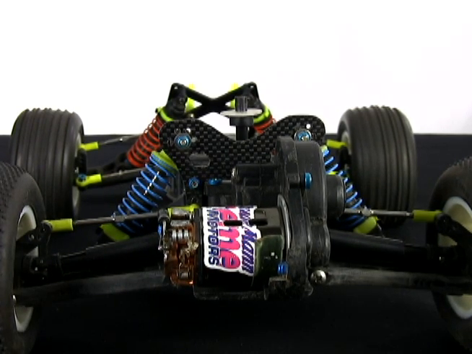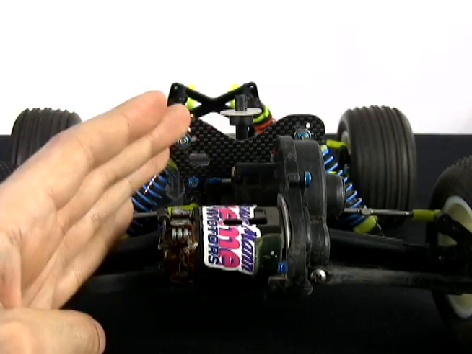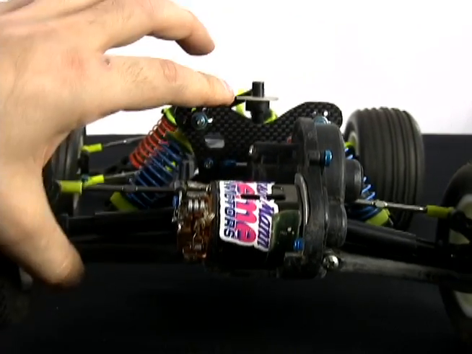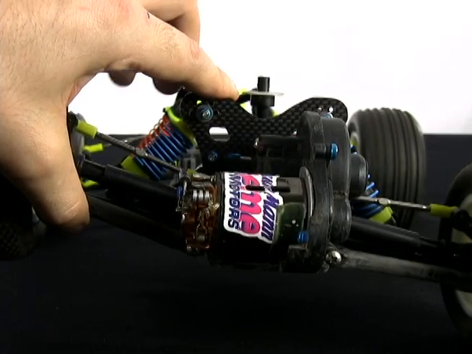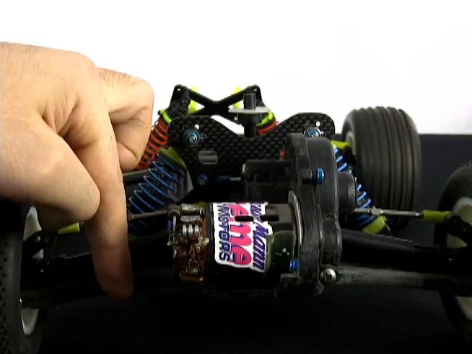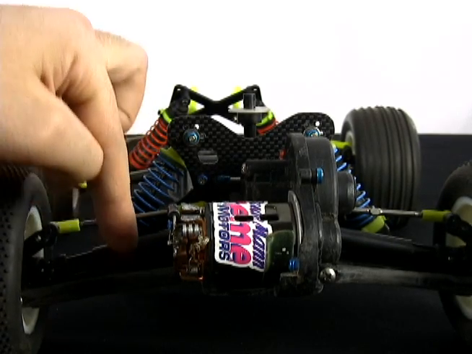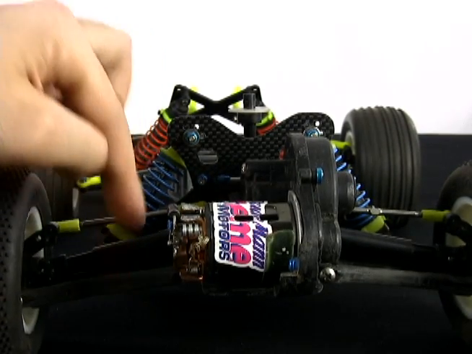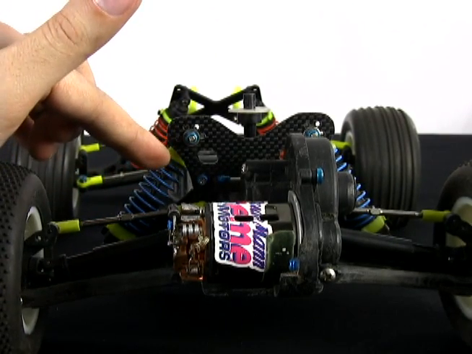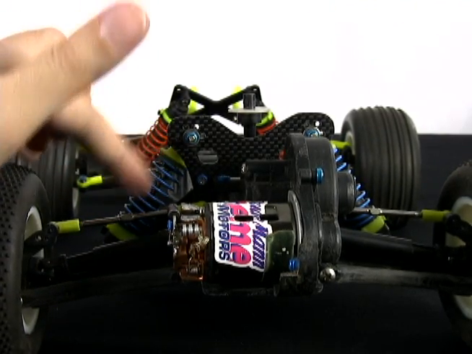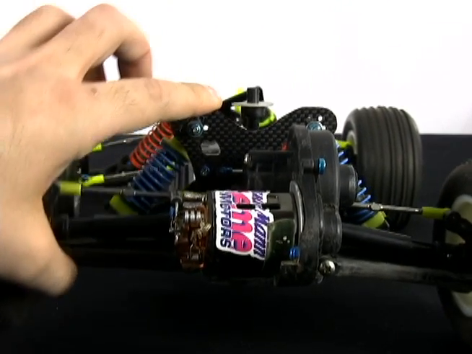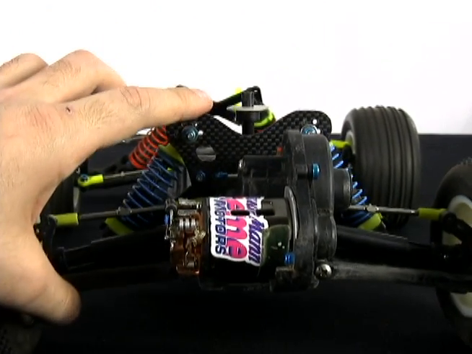You see, when a shock starts out, it's at an angle. But as it compresses, that angle actually changes. The more the shock gets compressed, the closer it becomes to being at a right angle with the arm. The closer it is to a right angle, the faster, again, this is one of those geometry things, but the faster the shock itself is actually compressing for a given speed of movement of the suspension itself.